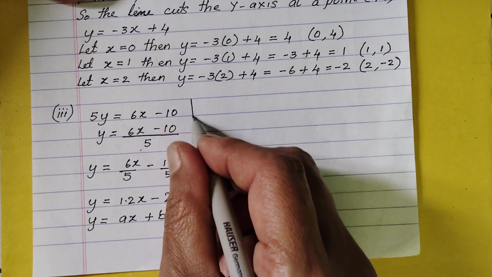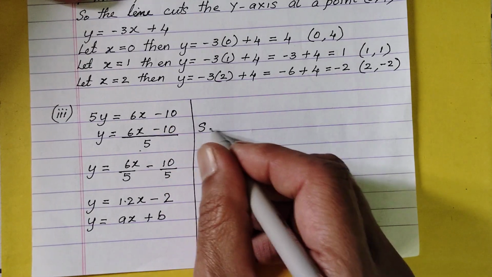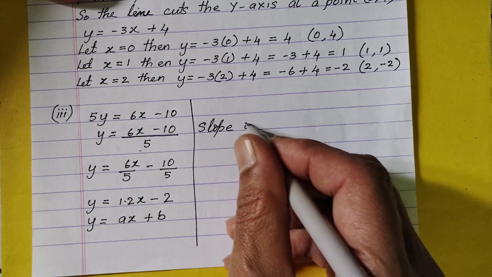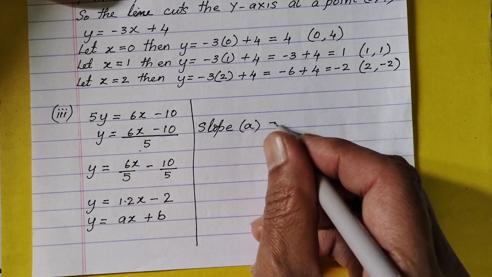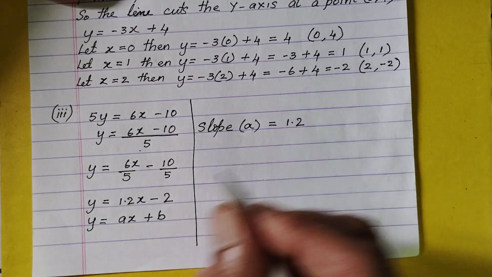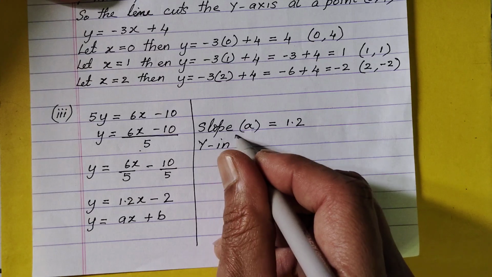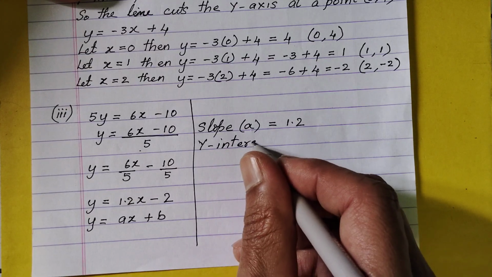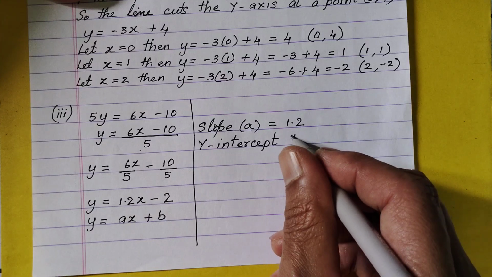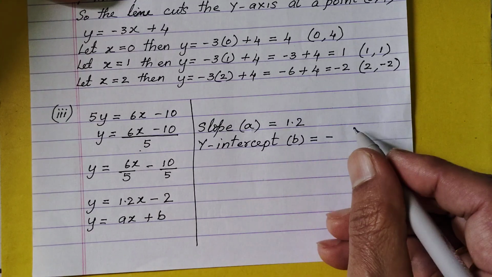So slope, that is a, is equal to 1.2. The y-intercept, that is b, is equal to minus 2.